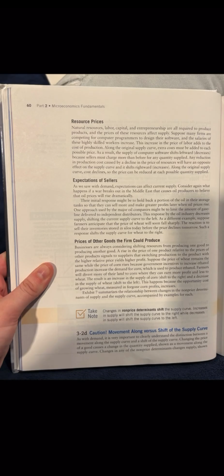As a different example, suppose farmers anticipate that the price of wheat will fall sharply. The reaction is to sell their inventory stored in silos today before the price declines tomorrow. Such a response shifts the supply curve of wheat to the right.